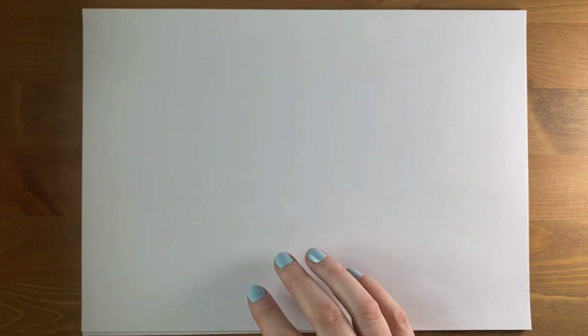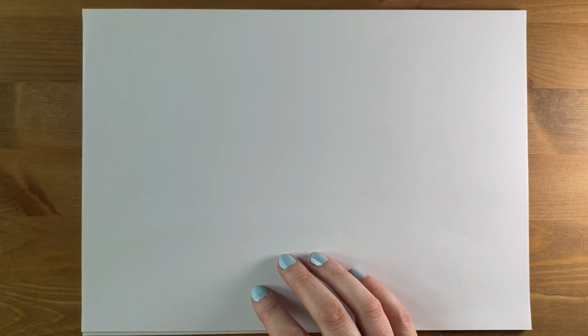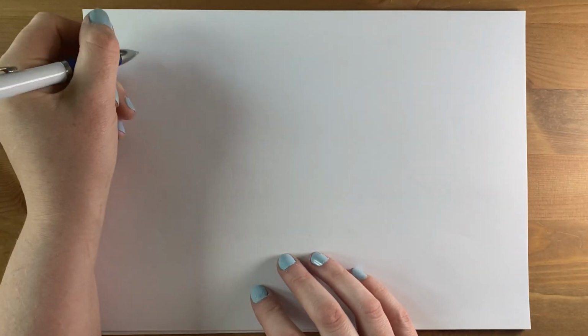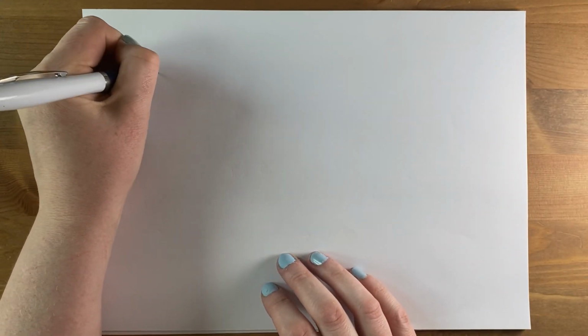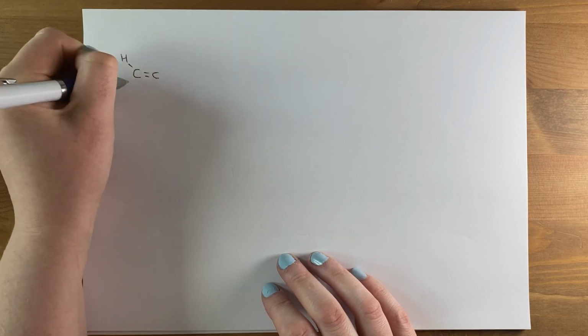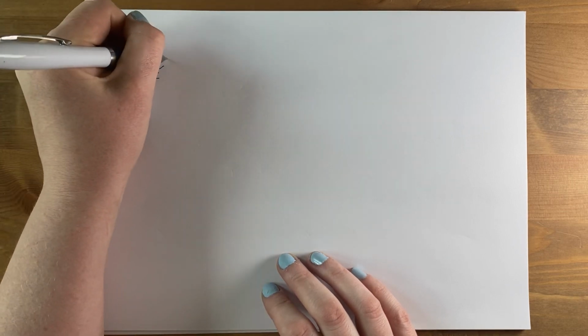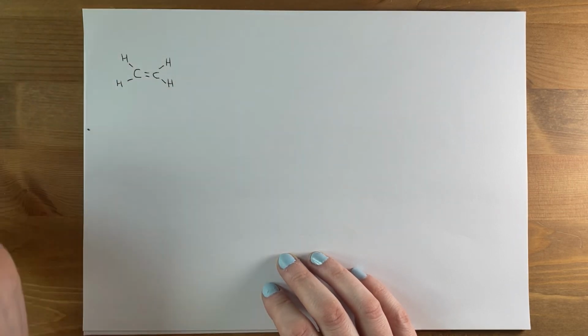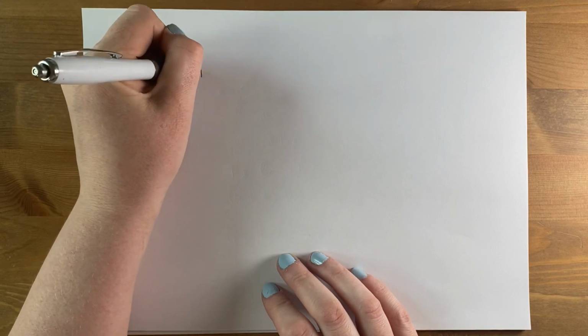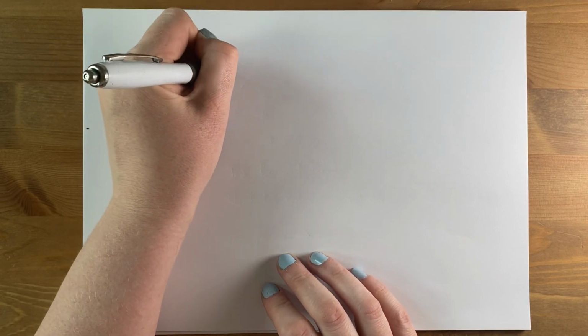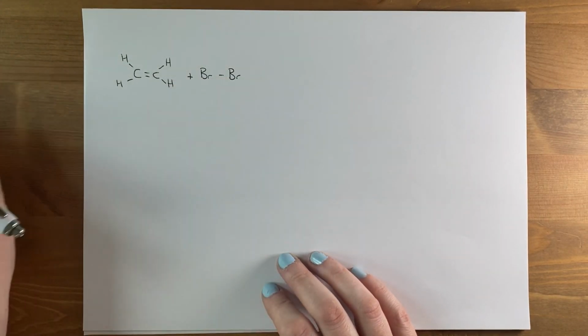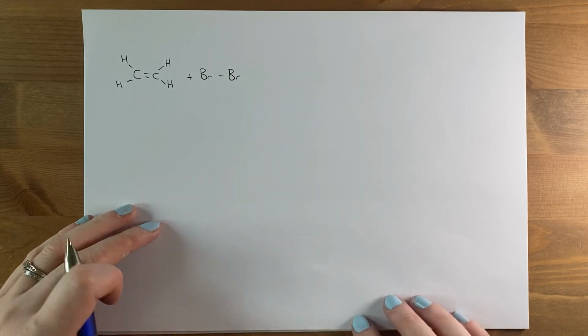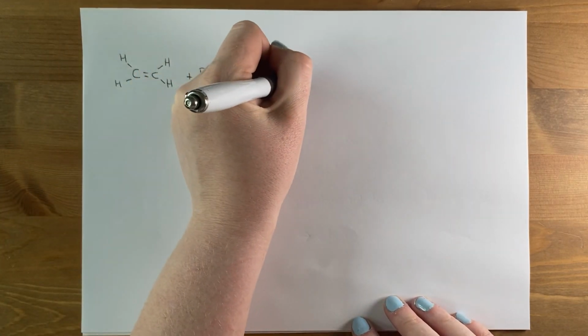So if I were to draw this out, in this case, ethene is what I used there, so we'll draw that out. Here's ethene. Okay. And I'm going to add bromine. Now we don't need to represent anything about the bonds breaking, we just need to show what actually happens.